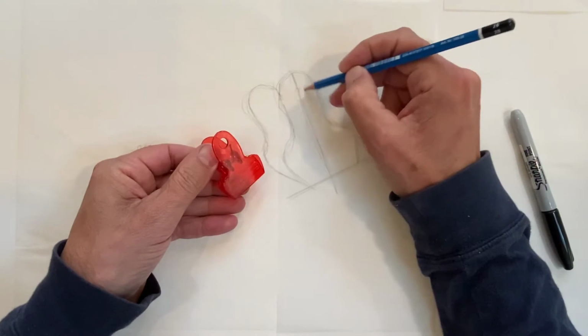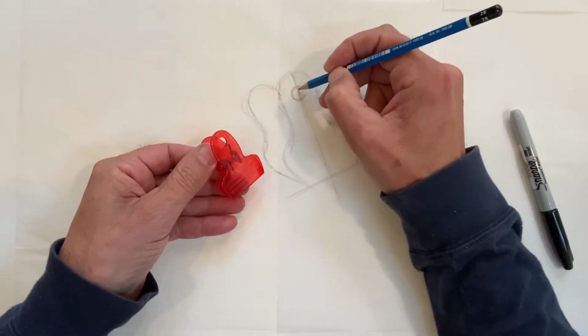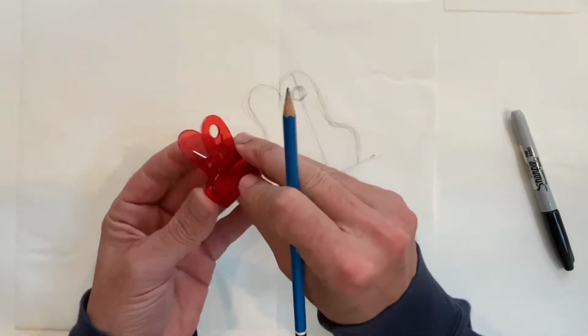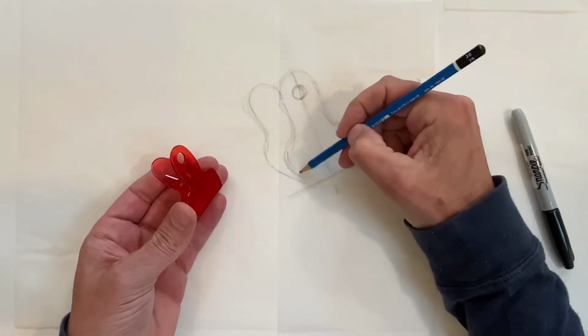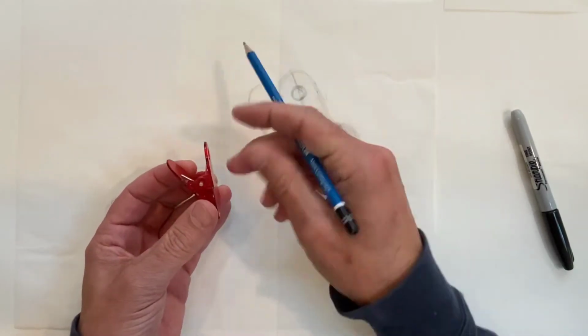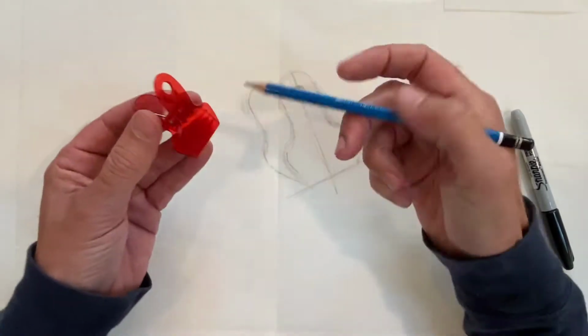Okay, so I'm going to draw this little part right here, and then also, if you notice, there's width right here, and there's width inside here, so this is the actual width of the plane.